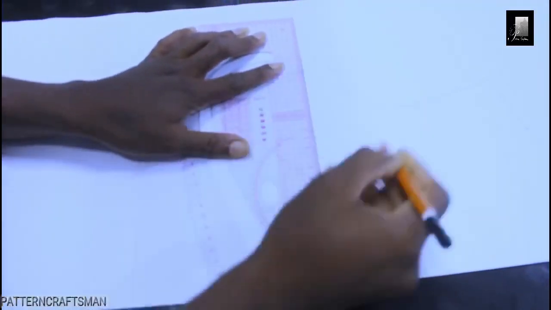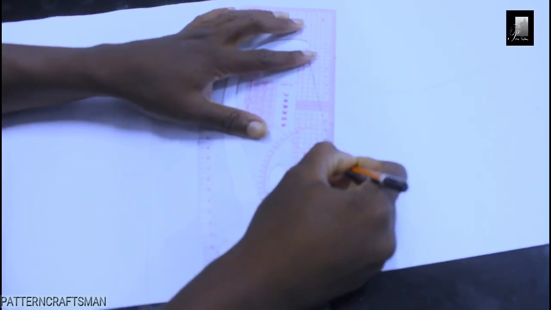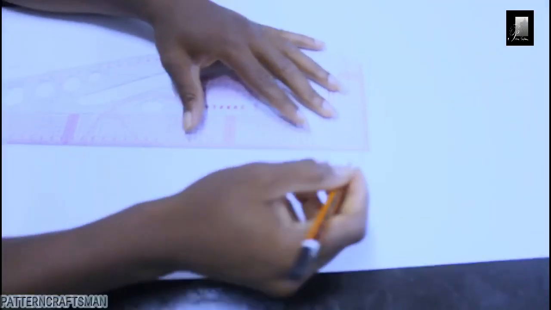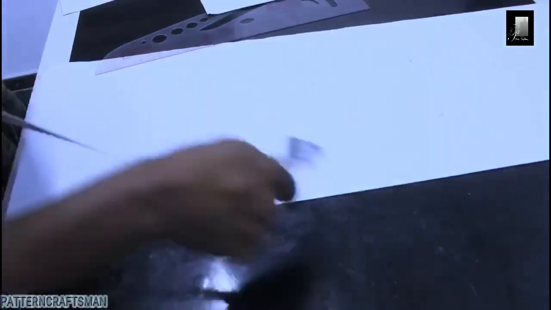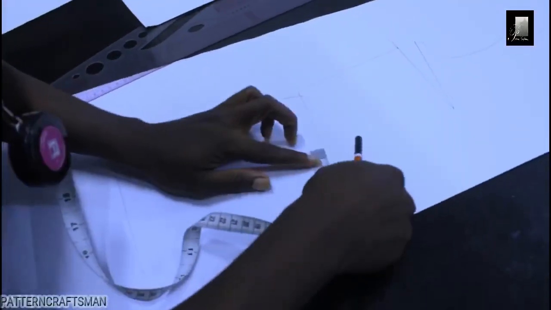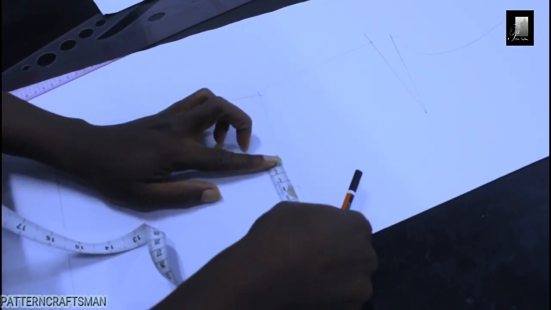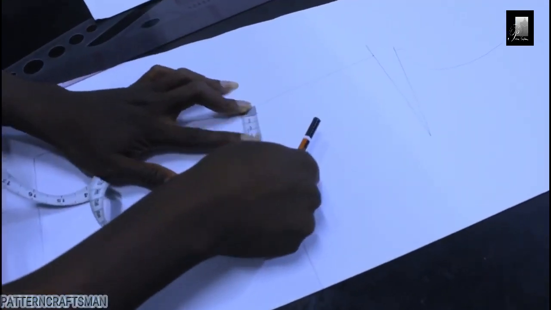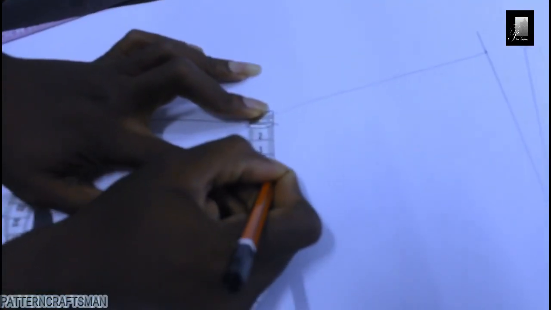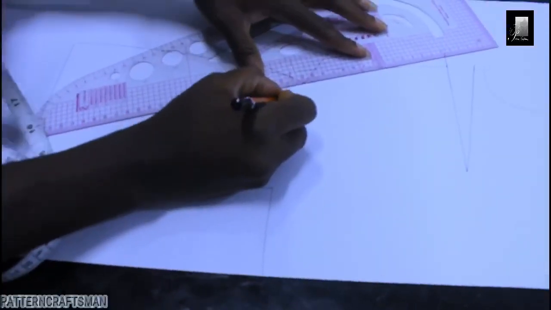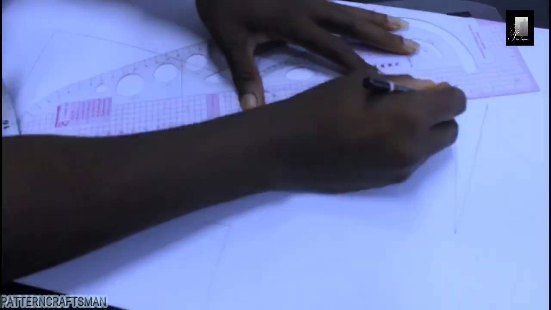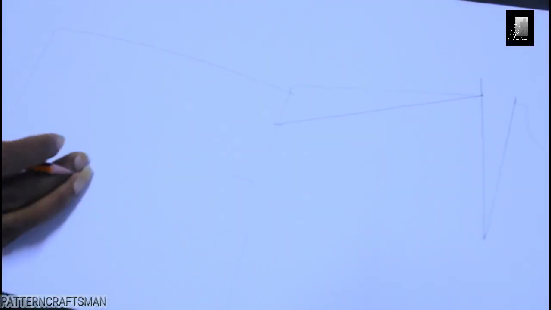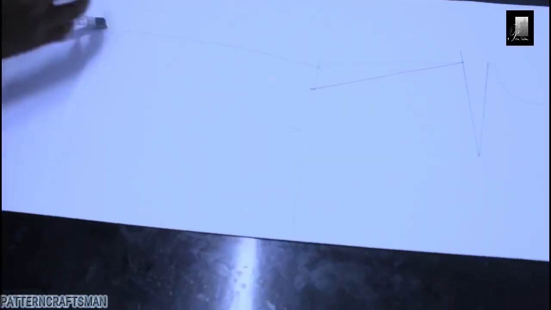I'll take my ruler. Don't forget, this is the bust line. I'll connect it to the bust point. And also, I'll be eliminating this waist dart totally. So this is about 3.9. I'm going to take out 3.9 from this side and blend it back to the under bust line so that you don't mess with the bust measurement.